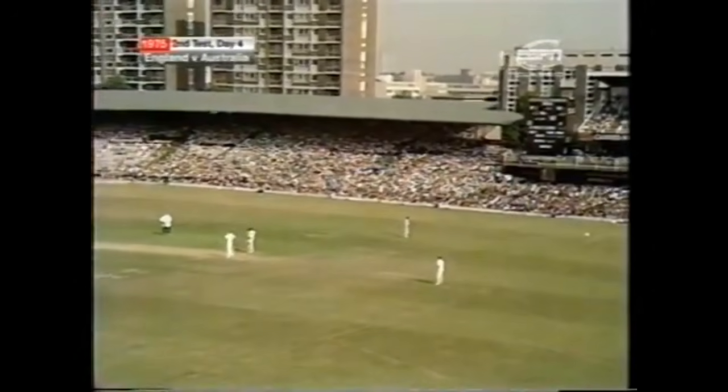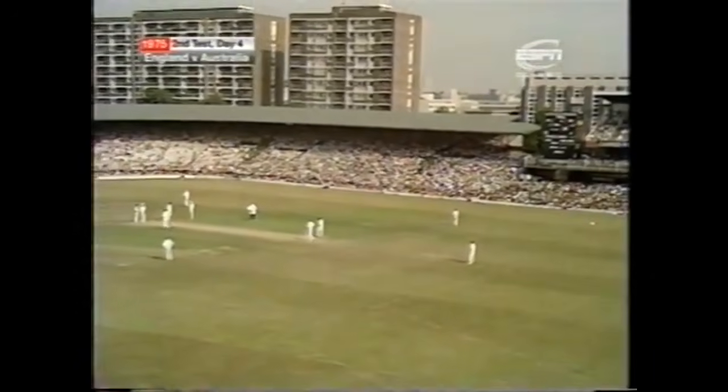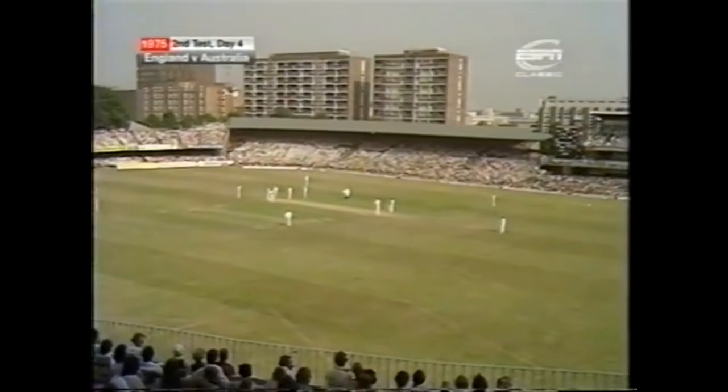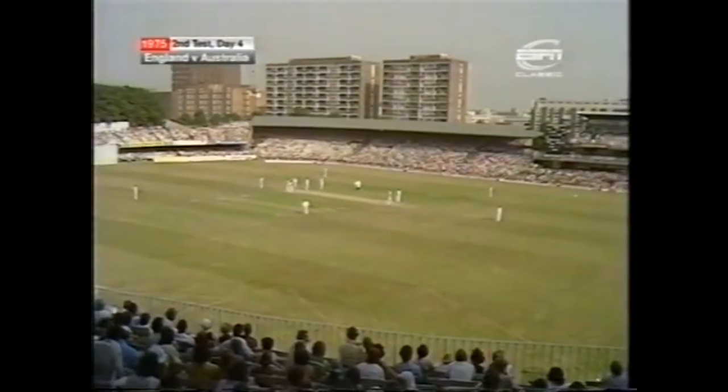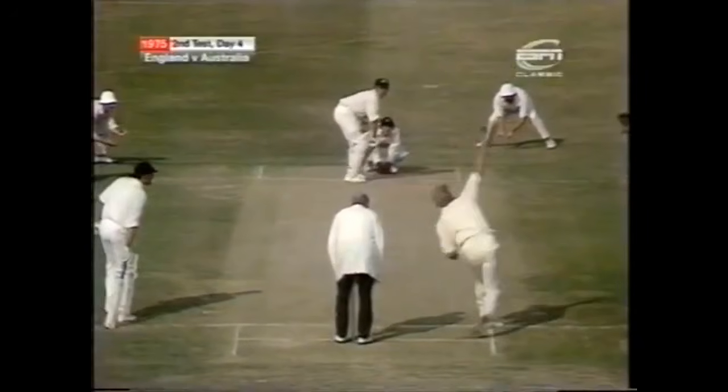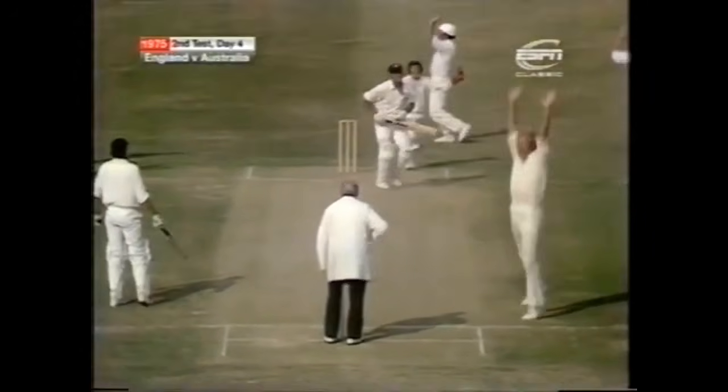And a change in the bowling. So the openers have got through the new ball attack of John Snow and Peter Lever. Peter Lever's been taken off, and Tony Greig is coming on to bowl his spinners. And that's it, a little bit of turn. And that'll quieten the crowd a little bit. Brings joy again to Tony Greig.